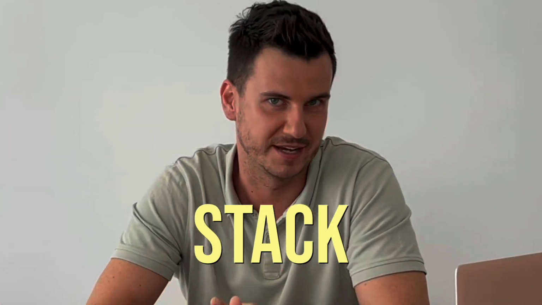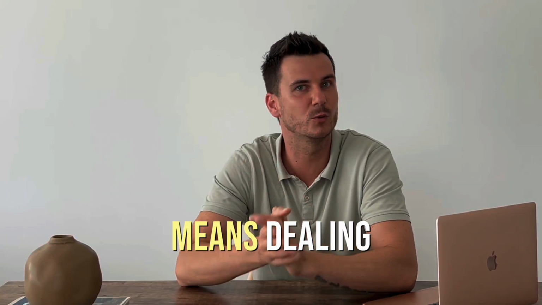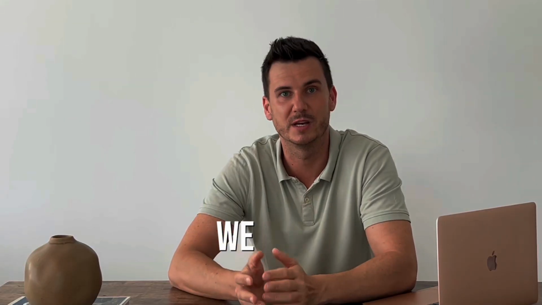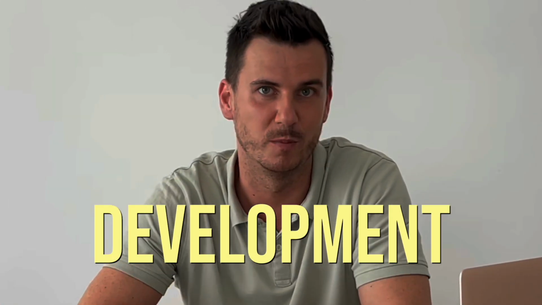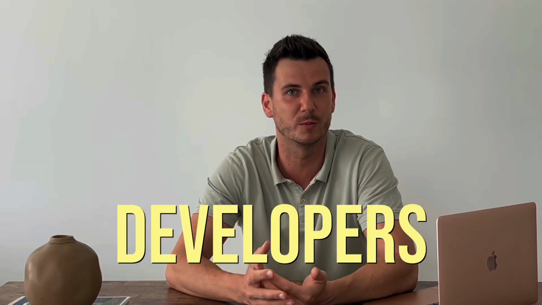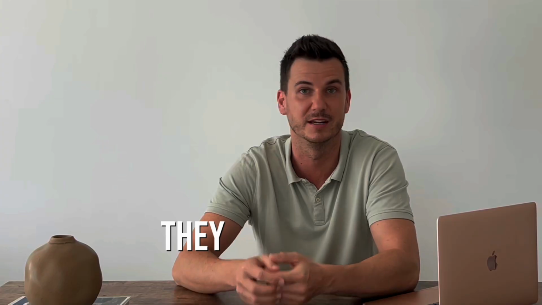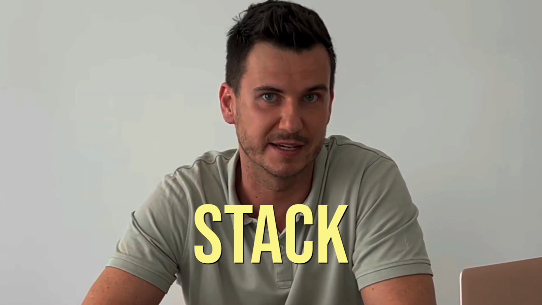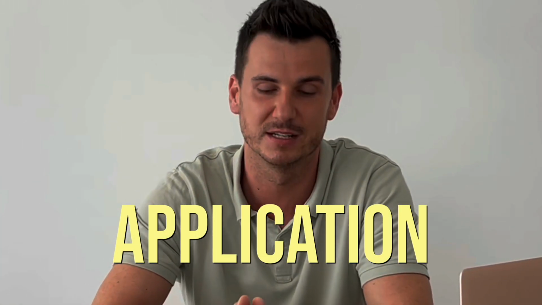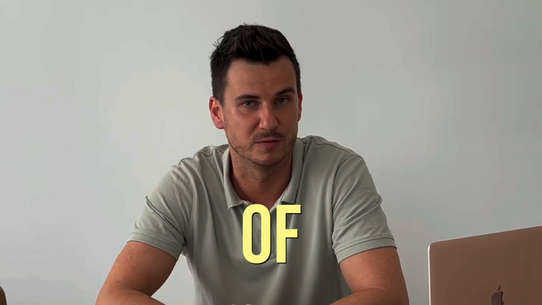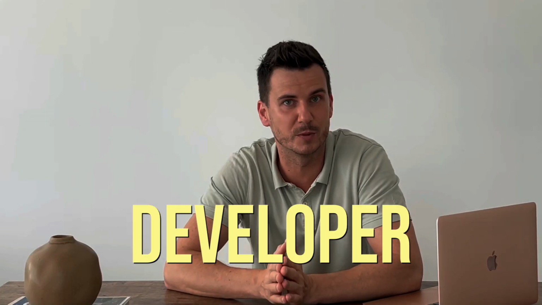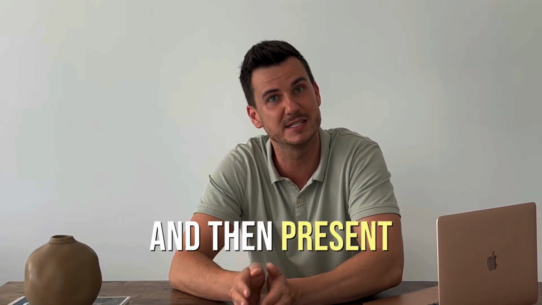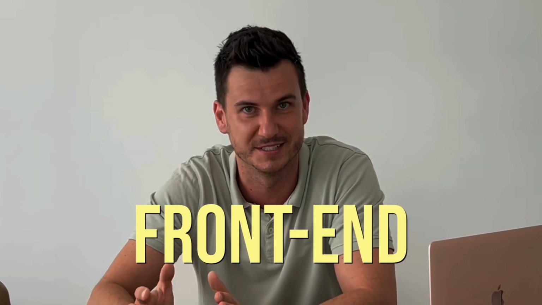Number 3, full stack. Full stack means dealing with both backend and front-end parts of an application. In the software world, we have developers who are focused on backend development. They are called backend developers. And we have developers who are focused on front-end development. They are called front-end developers. But then there is a very specific type of developer who is called full stack, who can work on the backend of the application as well as on the front-end part of the application. So a full stack developer is basically like a chef who can both cook the food, backend, and then present it nicely on the plate, which we call front-end.